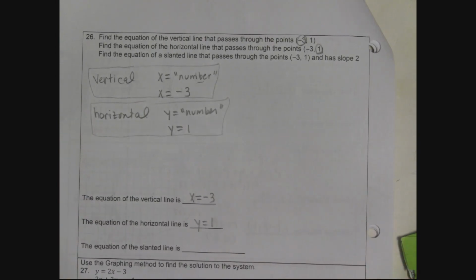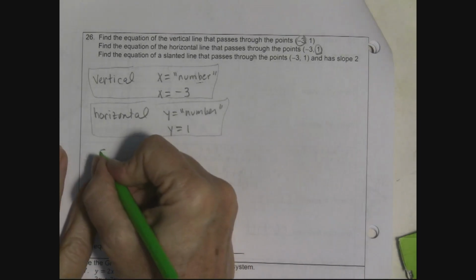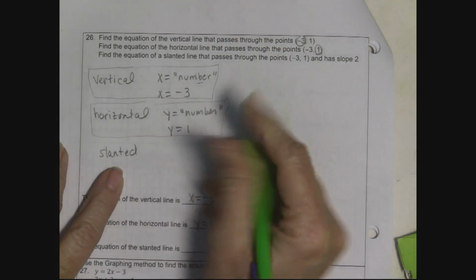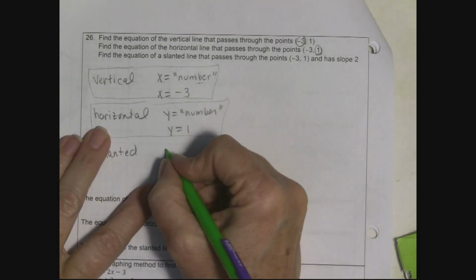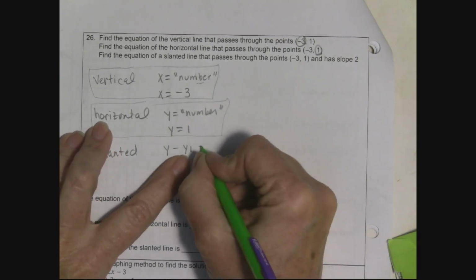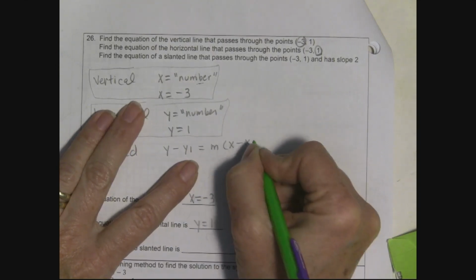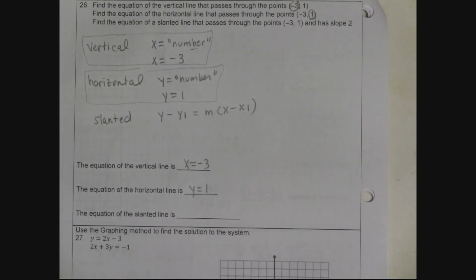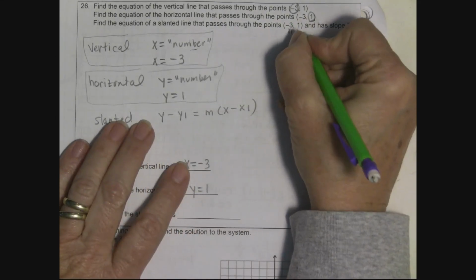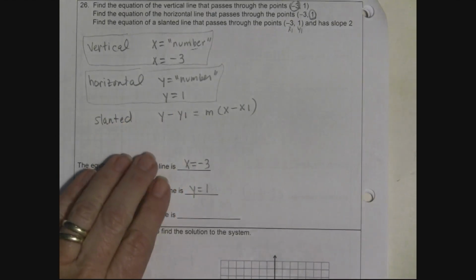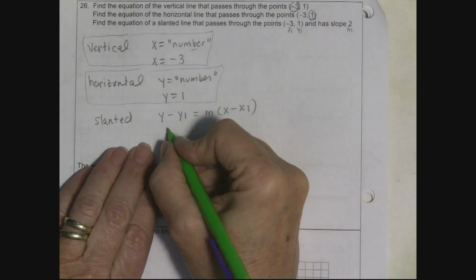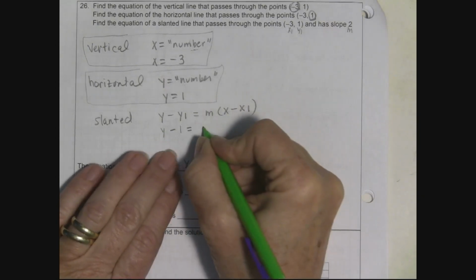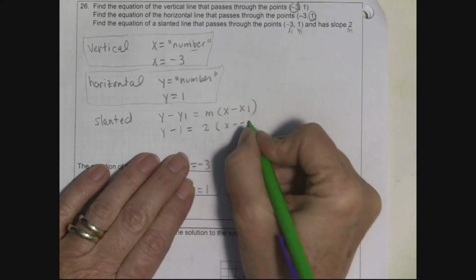And then the slanted line, it says that it passes through the point (-3, 1) and has slope 2. And the formula for the slanted line, if you don't know the y-intercept, which this is not the y-intercept, is y minus y1 equals m times x minus x1. There's the equation builder. Much more work, right? So this is for my slanted line. And this is my x1, y1. Can you still see that? You can. I haven't gotten off there. And this is my slope, so that's my m.